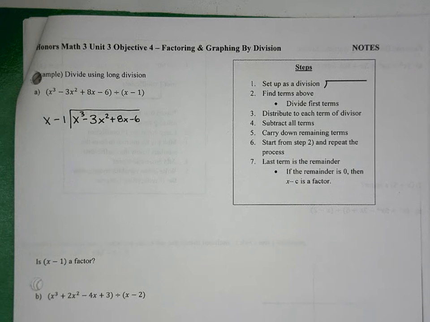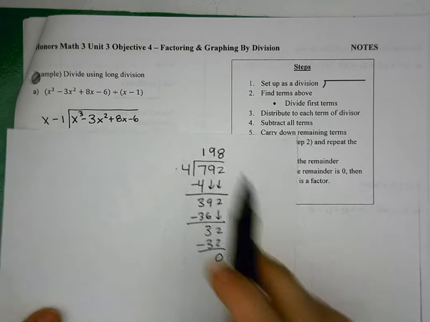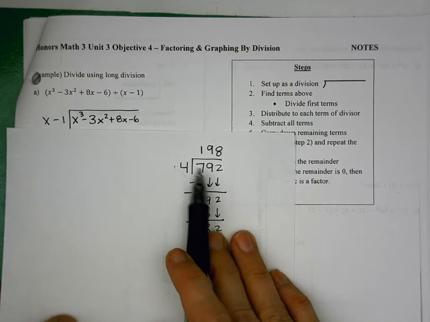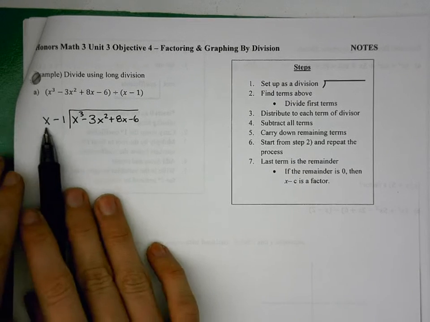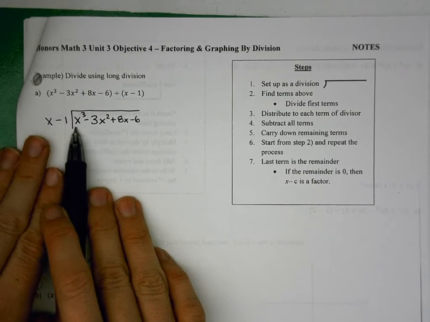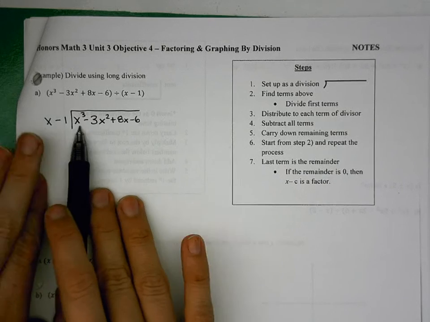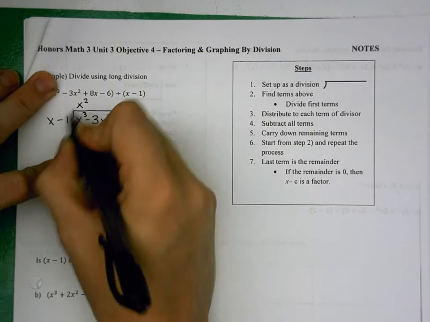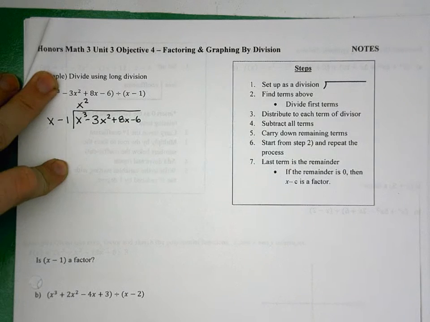Okay, so step 2, we're going to be asking ourselves, just like we did over here, how many times does 4 go into 7, aka 4 times what gives me 7? Well, how many times does x go into x cubed, aka x times what is x cubed? And our answer would be x squared. X times x squared is x cubed.